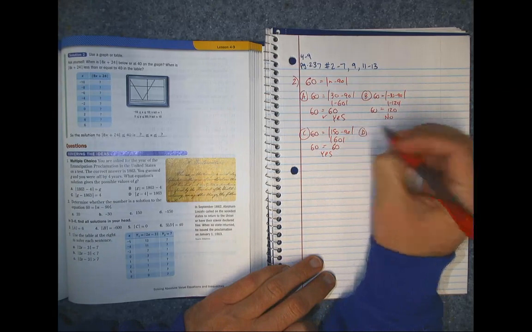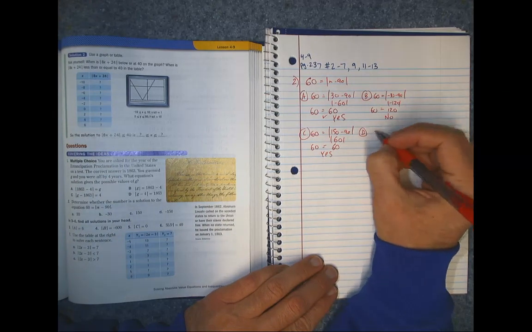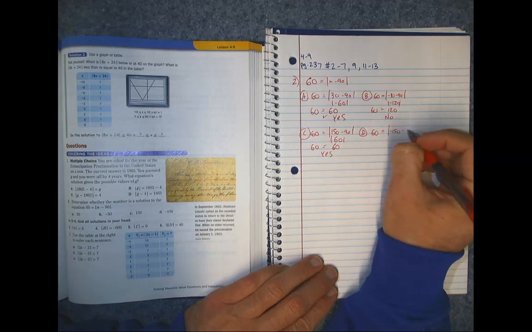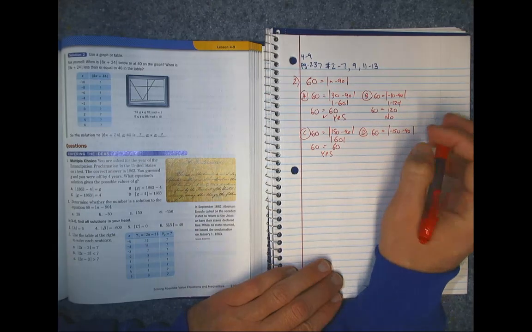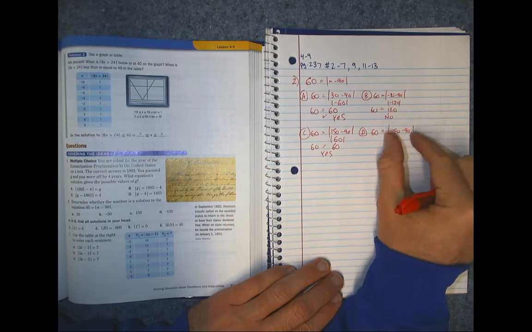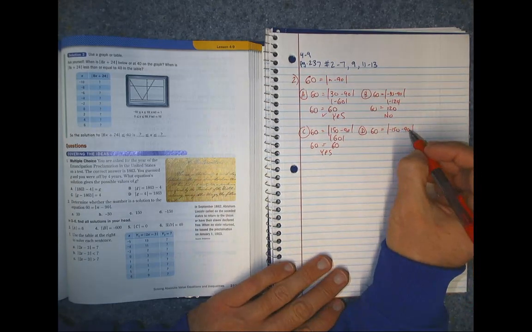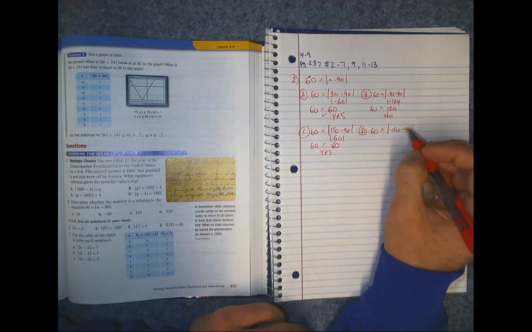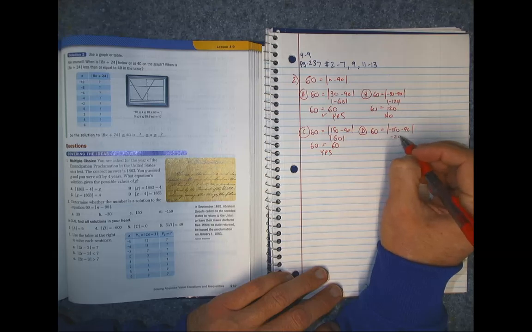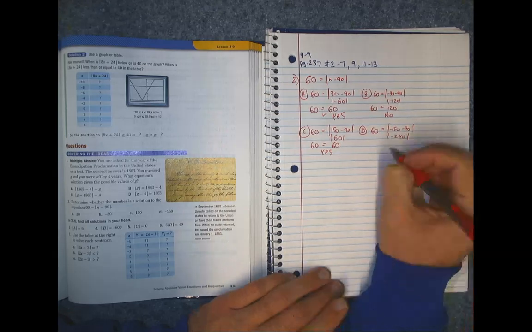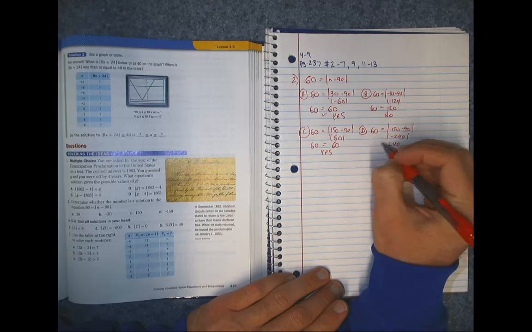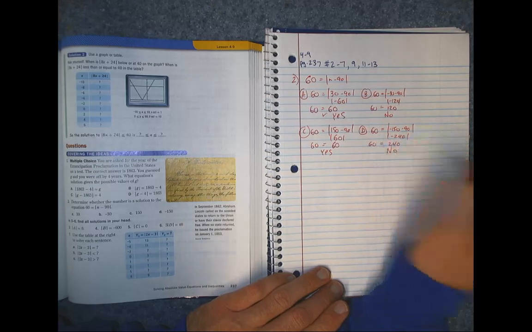And letter D, negative 150, so 60 equals negative 150 minus 90. One big mistake people make is they think that because there's absolute value, everything on the inside just becomes positive. That's not true. You go ahead and you solve this inside. So this would be negative 240. Then you take the absolute value, so it's positive 240. So obviously this is a no.